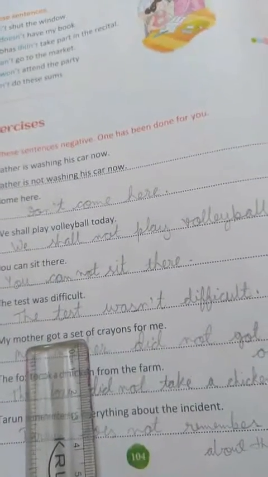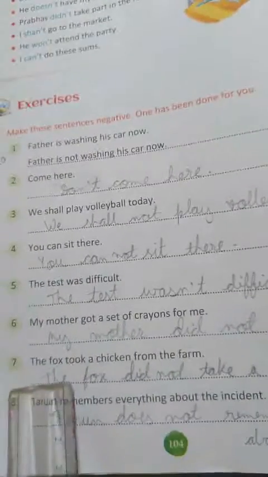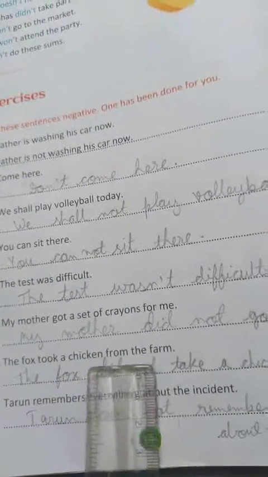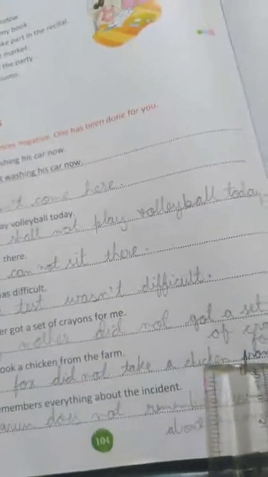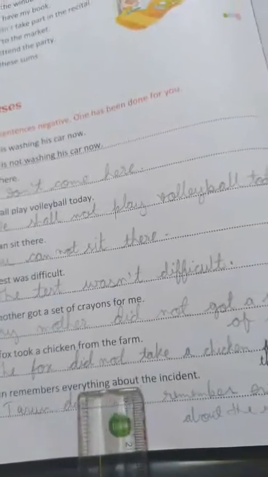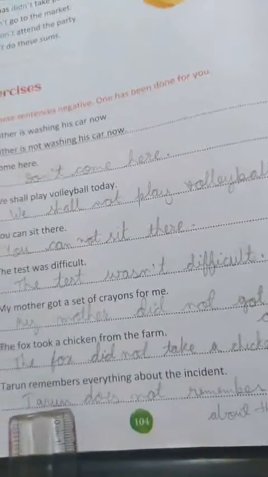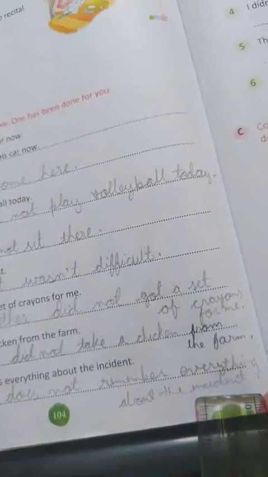Here the sentence is in past tense, so we use did not. The fox took a chicken from the farm. The fox didn't or did not take a chicken from the farm. Tarun remembers everything about the incidents. Tarun does not remember everything about the incidents.